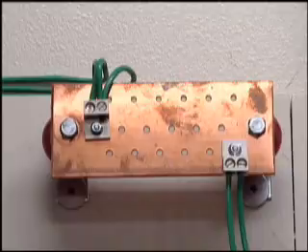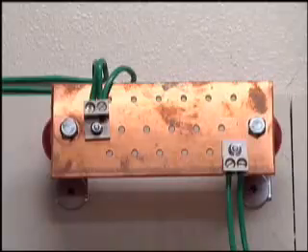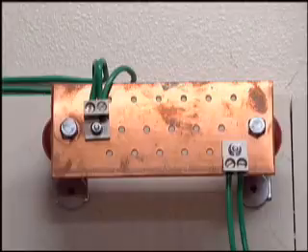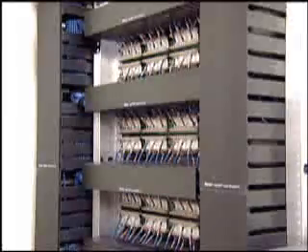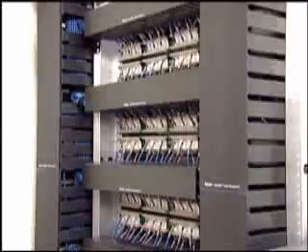Depicted here is a grounding plate with 6-gauge green grounding wire. Grounding in a telecommunications closet is an important safety feature. Now we're looking at the back of a patch panel. As you can see, individual horizontal cabling runs from end-user workstation areas have been terminated with a 110 punch-down tool.